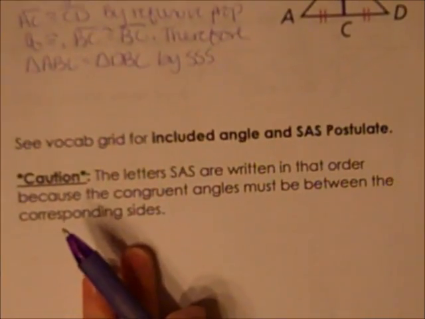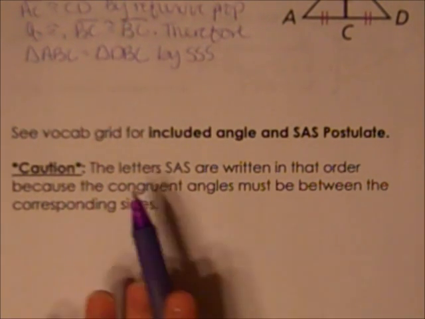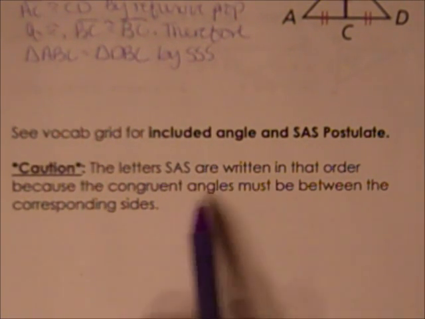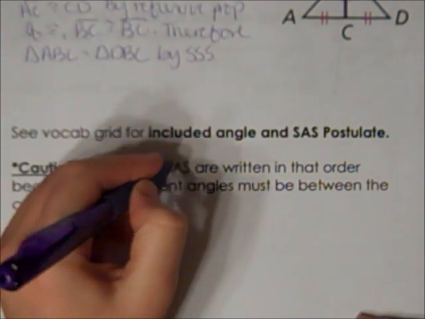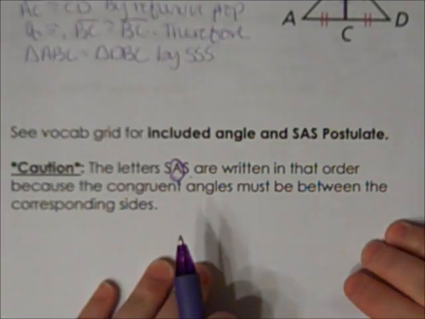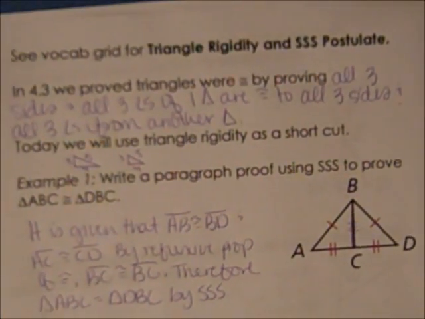Oh, one more thing. This is what I was just saying, but here it is on your notes again. Side angle side is written in that order because that's the way it goes in the picture. Side, then the angle is in the middle, and then the side is on the other side. So it has to be the included angle.